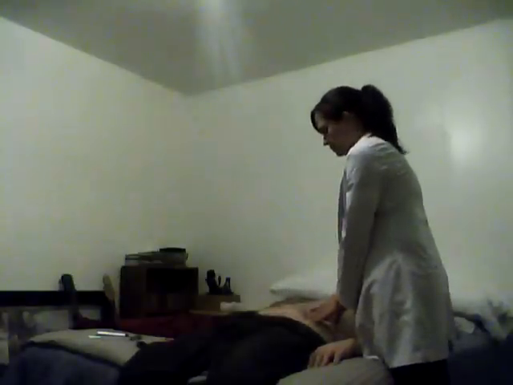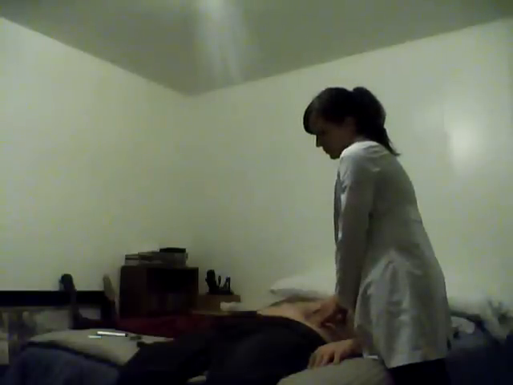So then I'm going to palpate the kidneys, both sides. And then that's the abdominal exam. Then I'm going to do the musculoskeletal exam. And I'm going to look over the shape of his muscles, feel, and see if there are any abnormalities, if there are any growths.